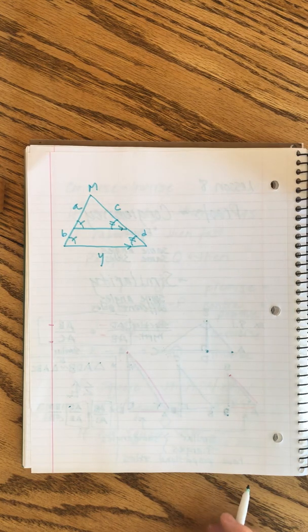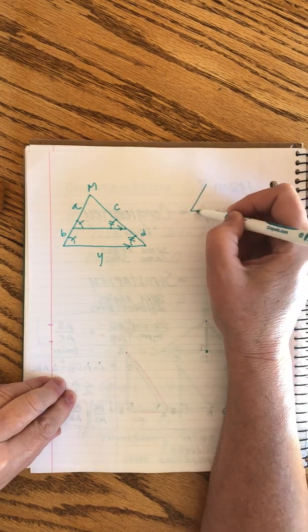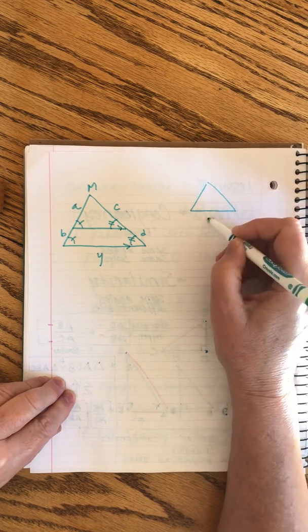Okay, so this isn't the one I wanted to draw. Well, we'll just go ahead and use it. We can separate this into two triangles, right? We can peel them apart.